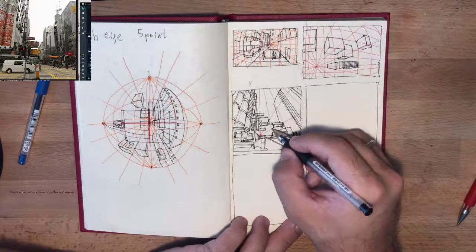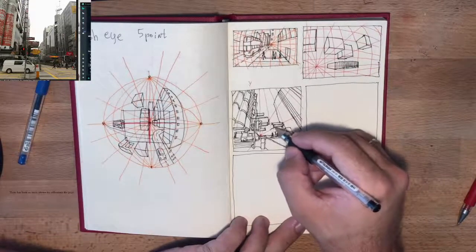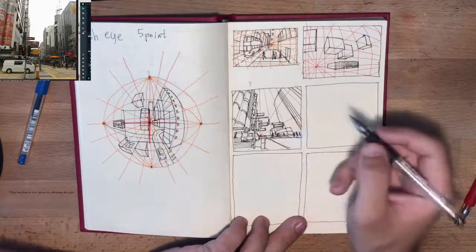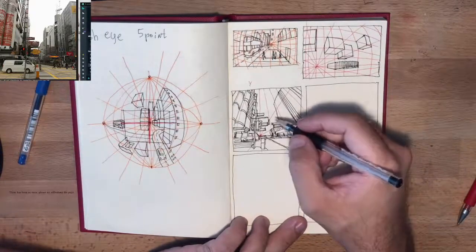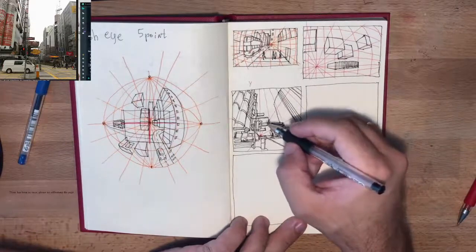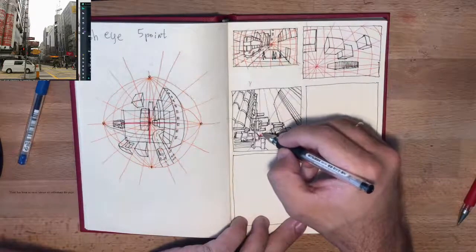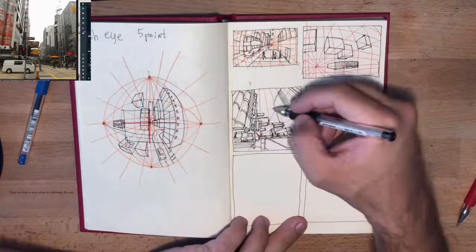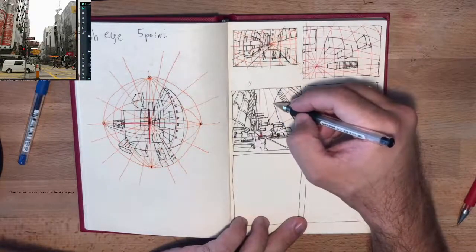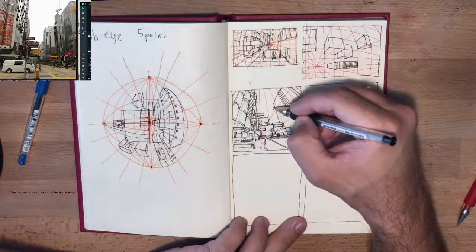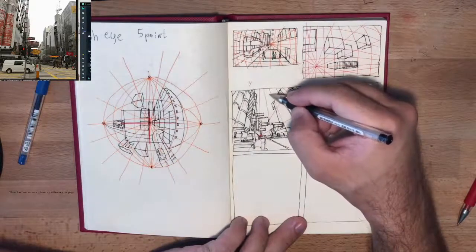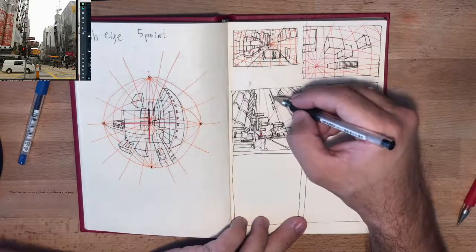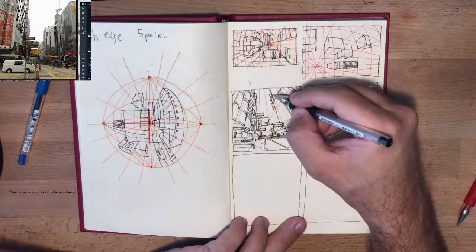You can have this very broad view, but at the same time it looks more natural without much distortion. Kind of this.